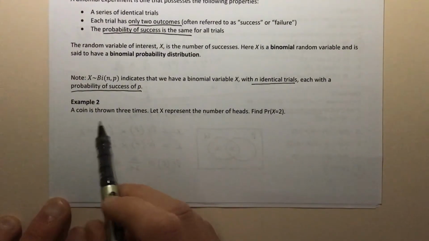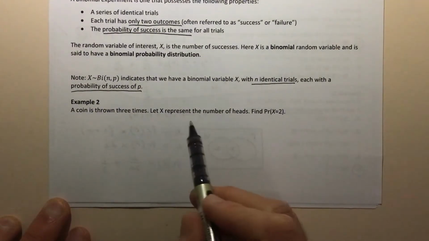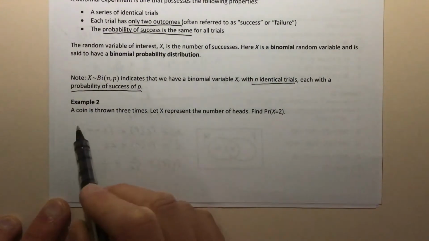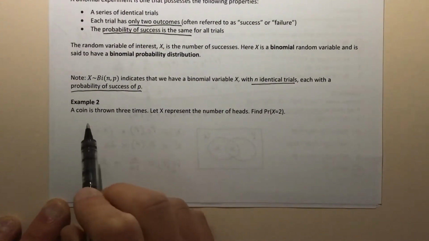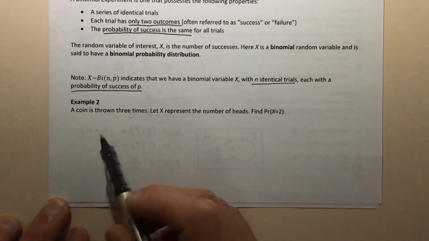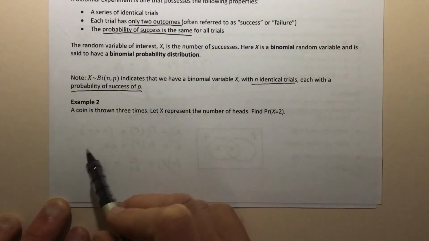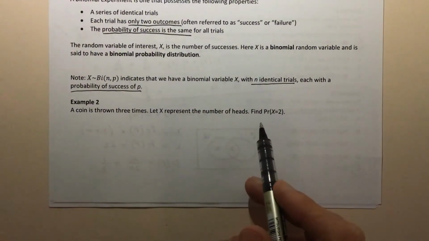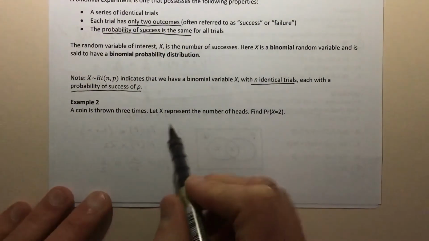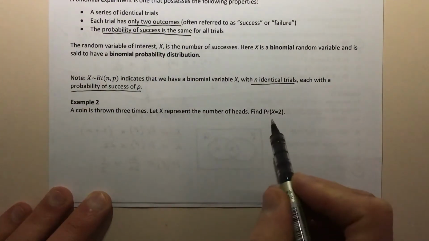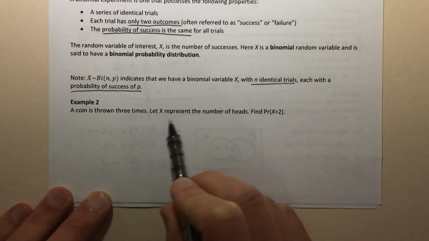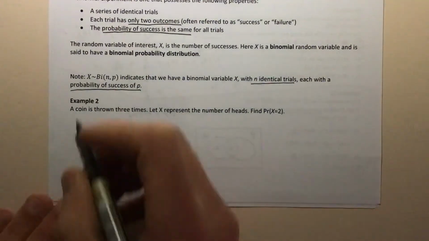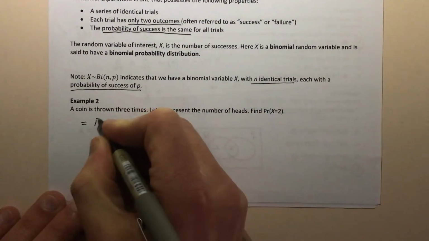Example 2 says, a coin is thrown 3 times. Let x represent the number of heads. Find the probability that x is equal to 2. Now, this is a common kind of tree diagram question that we've done before. I'm going to do this one without drawing the tree diagram, although I'm sure you can imagine what it would look like with heads, tails, then heads, tails again, then heads, tails again. If x represents the number of heads and we want x to equal 2, this question is just saying, find the probability that we get exactly 2 heads out of 3 coin tosses. And that can happen 3 ways.